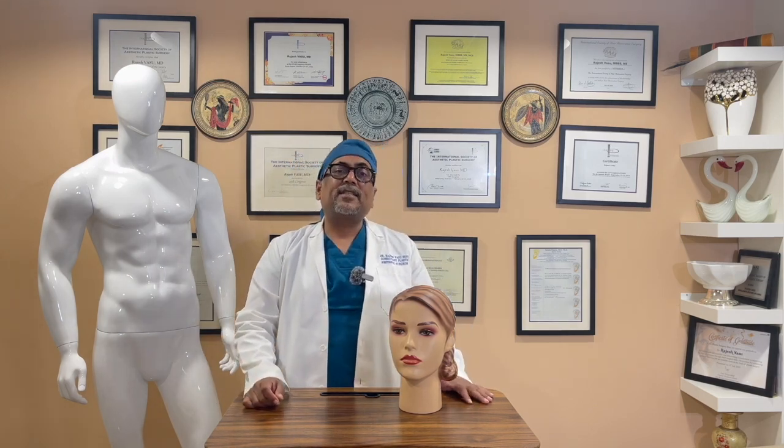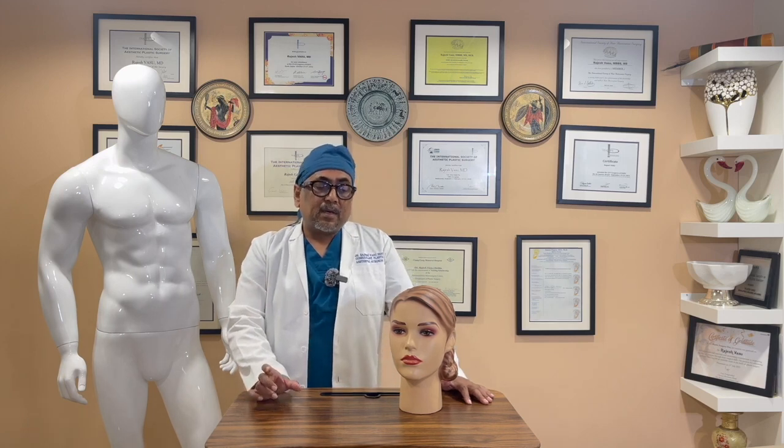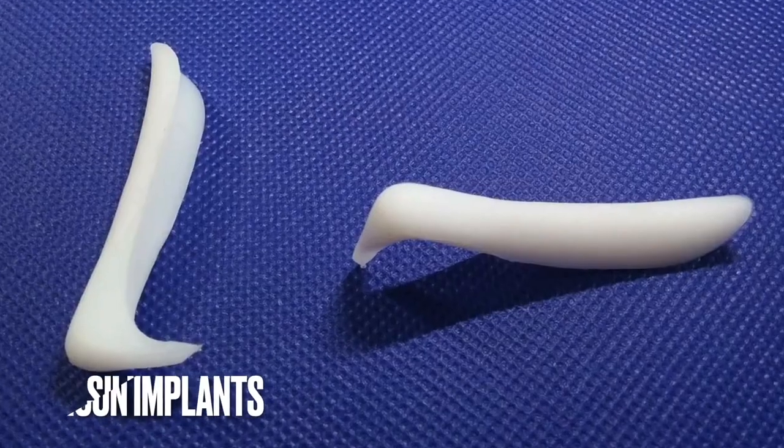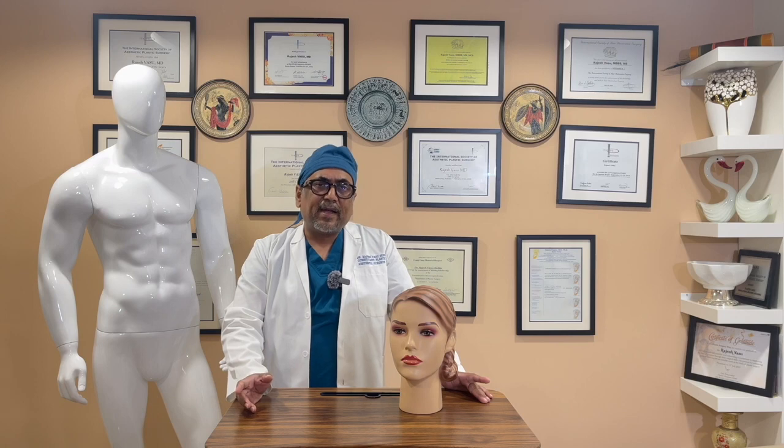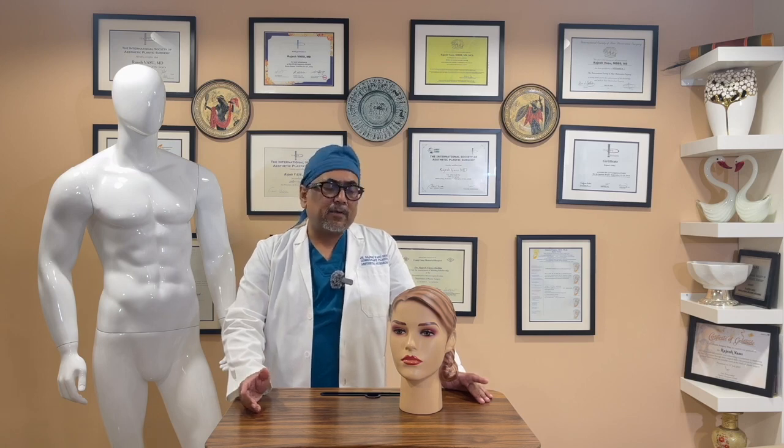However, some plastic surgeons might even prefer material which is not available within the body, which is available ready-made outside in the market, and this is nothing but the silicone implants. See, the advantage of the silicone implants is they are ready-made, they come pre-shaped, they come pre-carved, and it's not required to cut open some other area of the body to harvest.